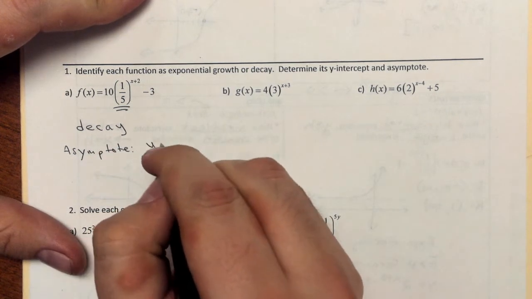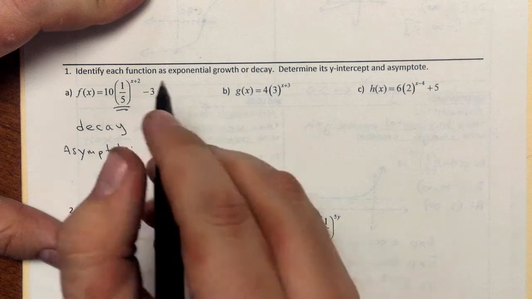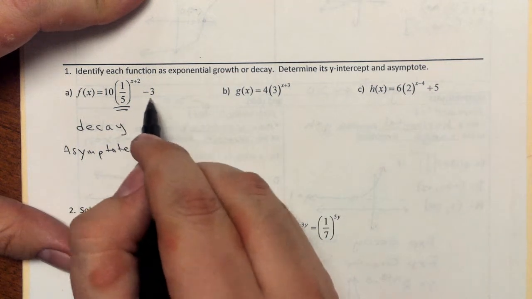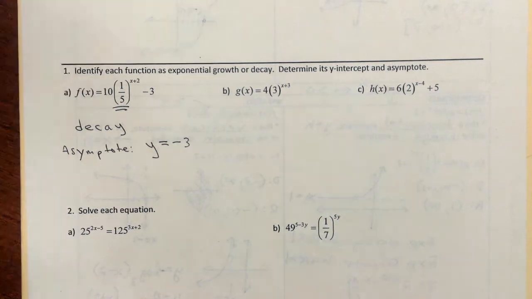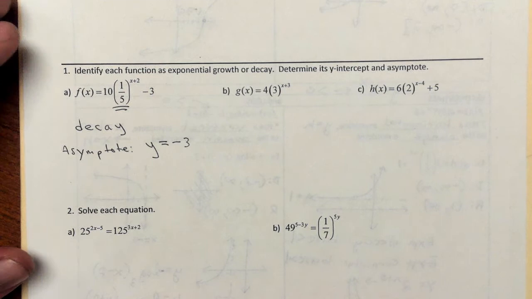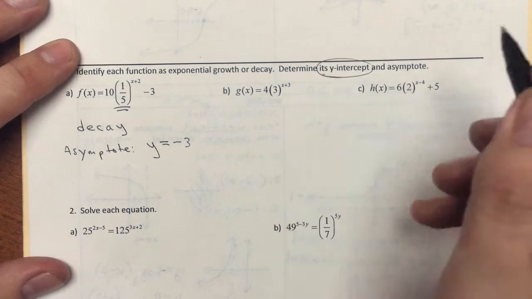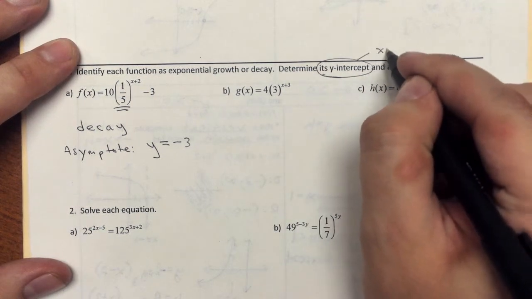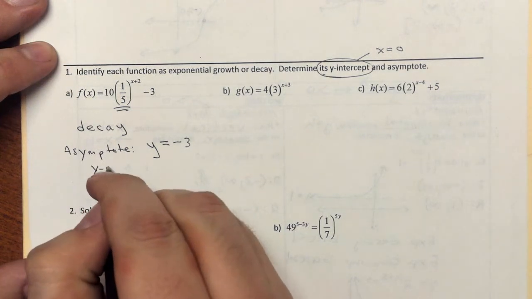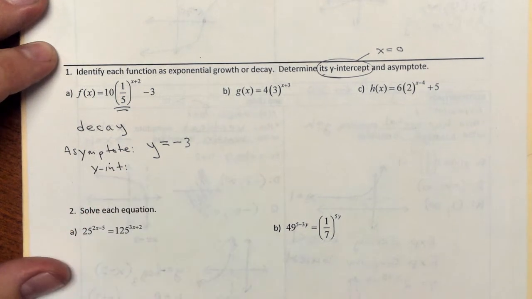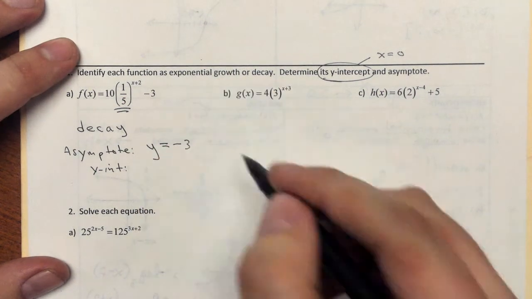and give its equation, of course, is y equals, where do I look? Right there at that vertical translation. Y equals -3. The y-intercept, that takes a little bit more work. But remember, when you hear y-intercept, you got to think x equals 0. So to find the y-intercept, I got to see if I can cram my work in here because I have not given myself enough space.